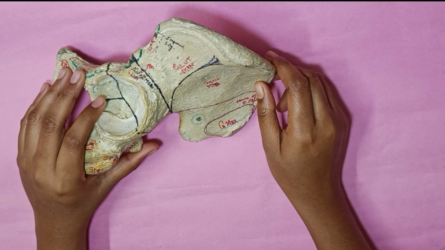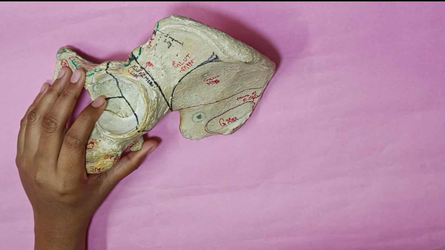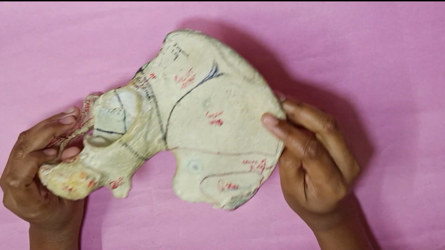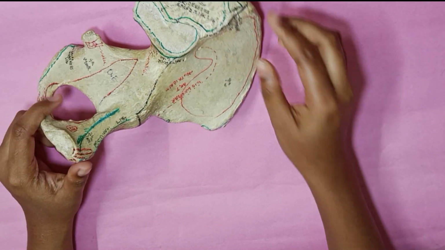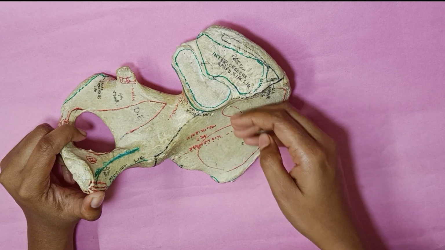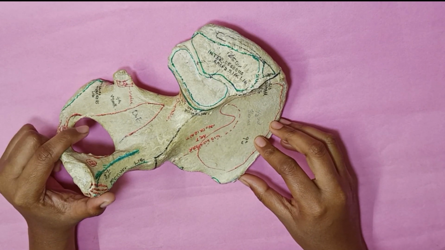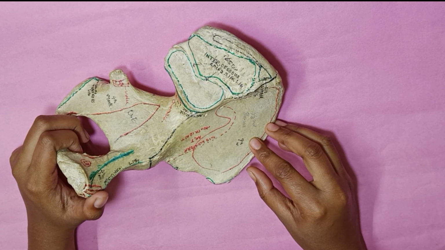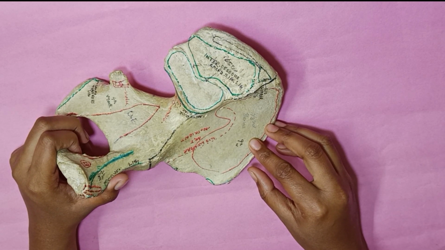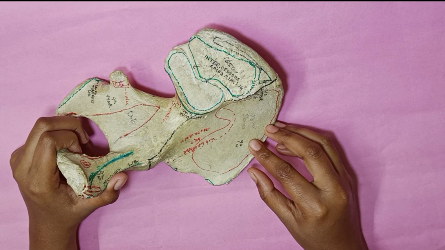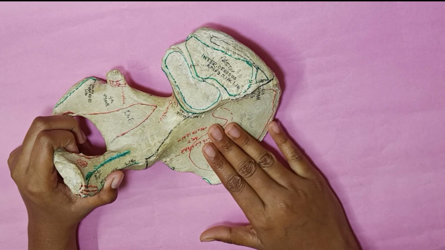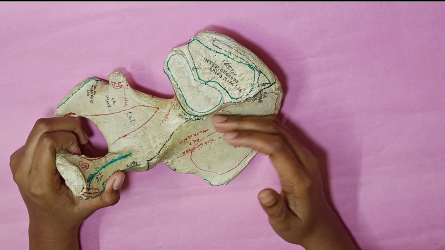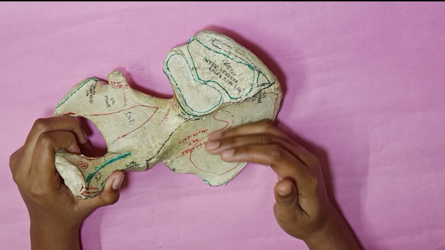Okay. Now, these are the three gluteal lines we are getting. Now coming to the iliac fossa. So this is the iliac fossa we are getting. The iliac fossa is the large concave area on the inner surface of the ilium, situated in front of its medial border, and it forms the lateral wall of the false pelvis. So as you can see, it is situated in front of the medial border, and it forms the lateral boundary of the false pelvis.